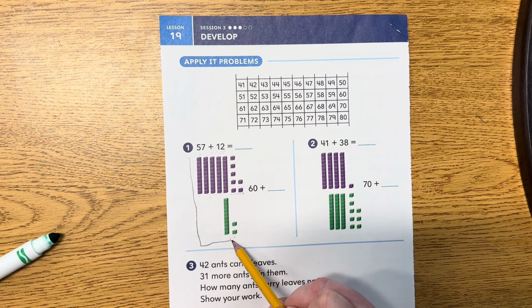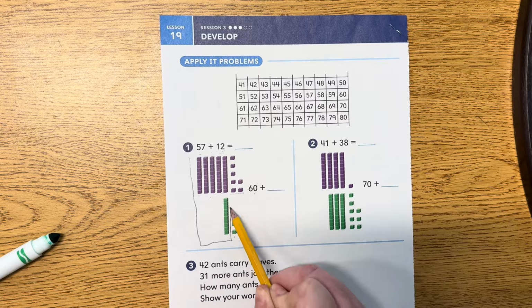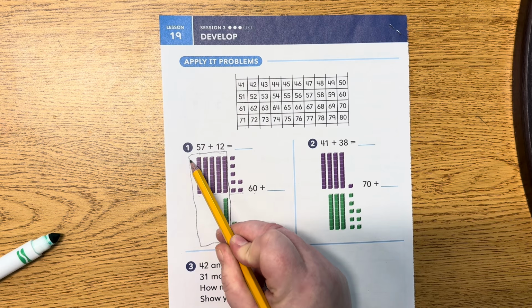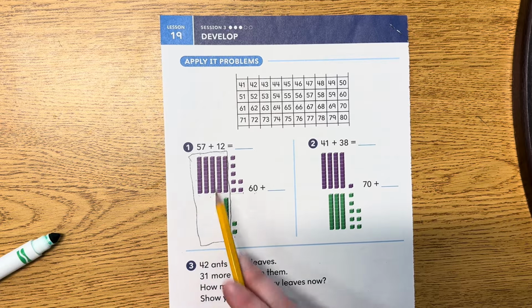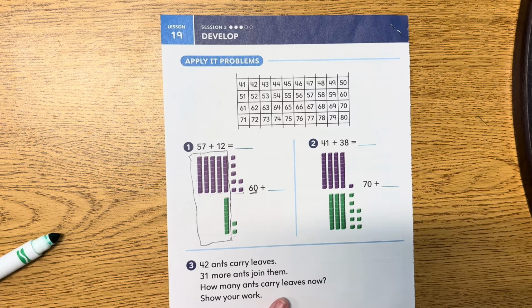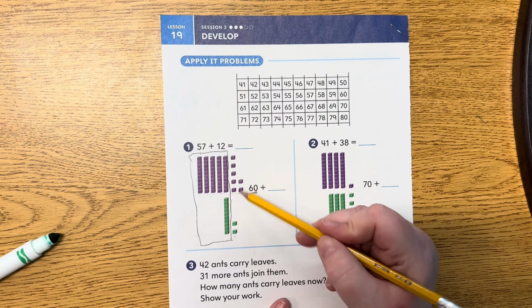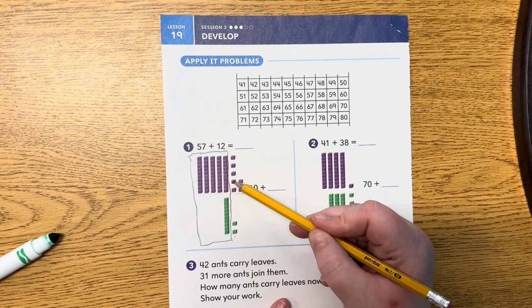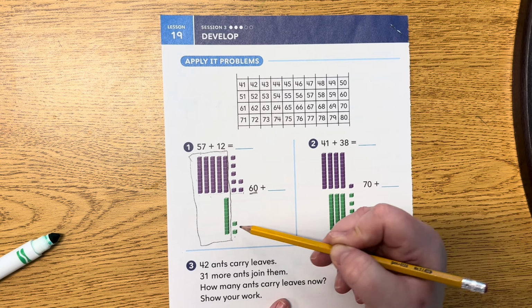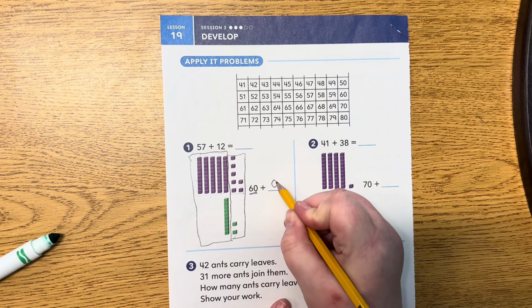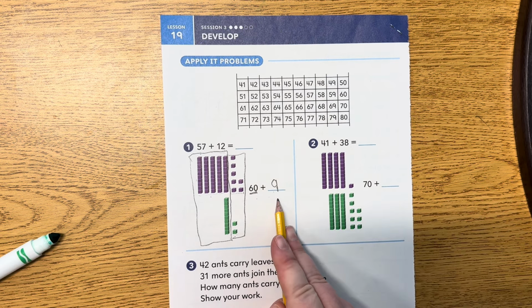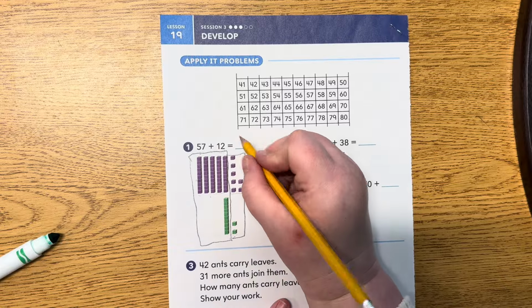So they've already got 60 right here, 60 plus something. Where do you think they got 60 from? That's right, they added their tens together. They had 5 tens up here and then another 10 down here. So that made 6 tens, which is the same as 60. So now we get to add our ones. We know we have 1, 2, 3, 4, 5, 6, 7, 8, 9. When we add all our ones together, we have 9 ones. And what is 60 plus 9? Yeah, 69.